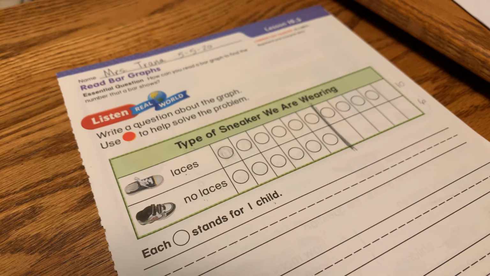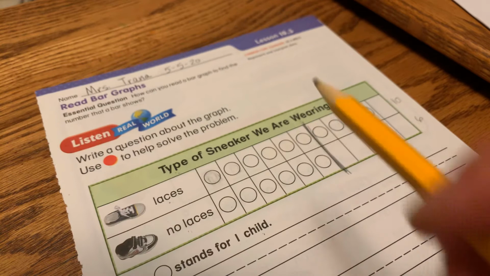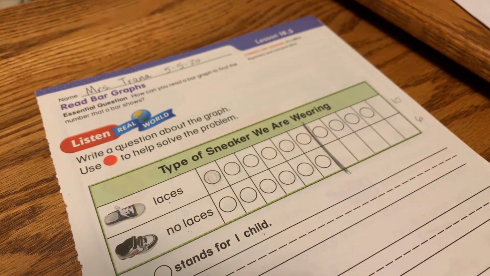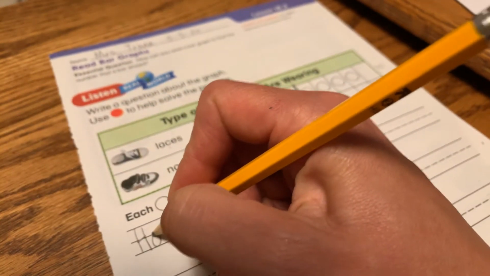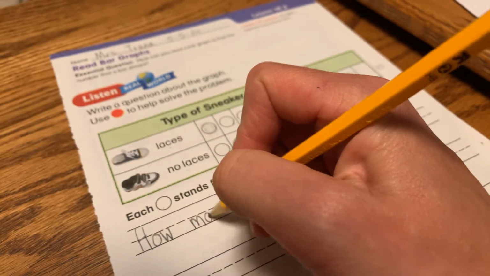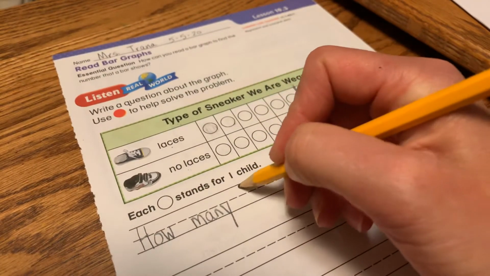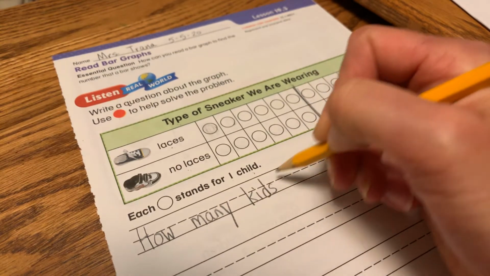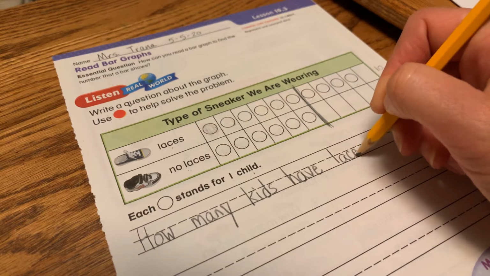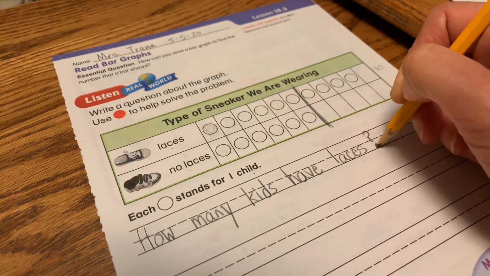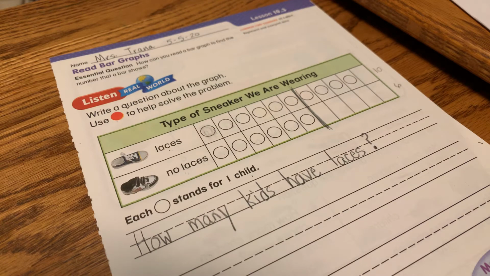They want us to write 3 questions that we could ask using the information on this graph. Can you think of a question? How about how many kids have laces? And because it's a question, I'm going to make a question mark. That would be a good question.